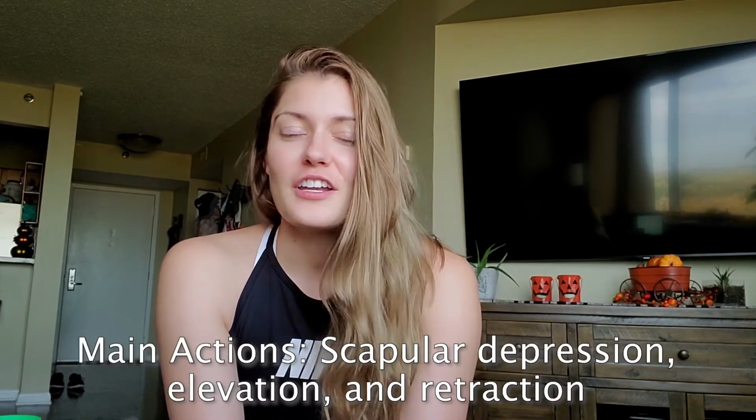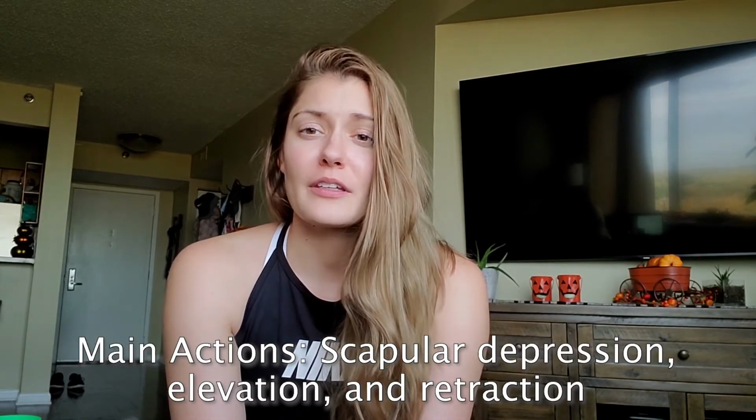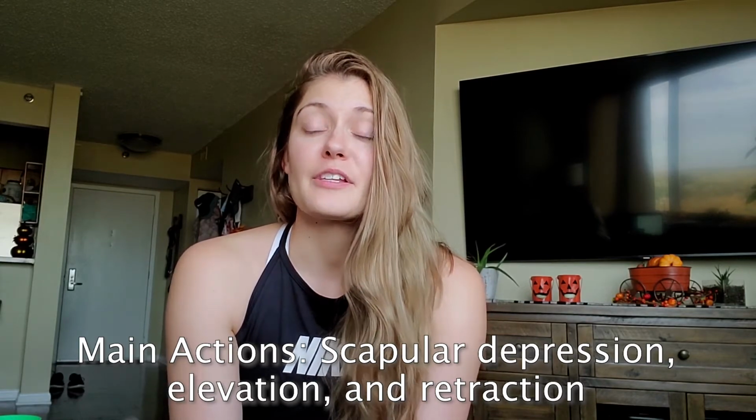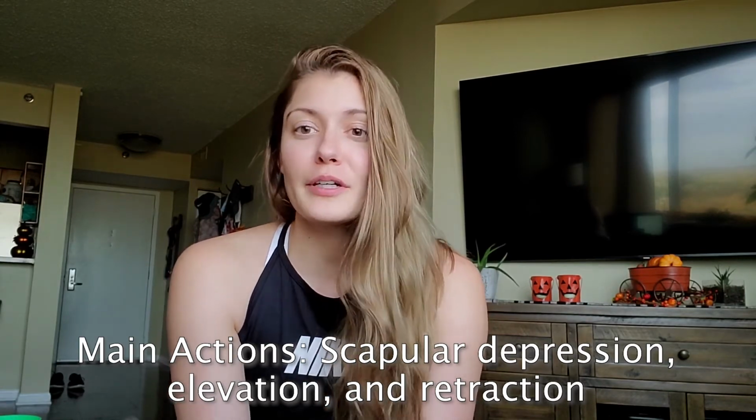The main actions of your trap include scapular depression, scapular elevation, and then scapular retraction. And you'll recall we talked about scapular protraction and retraction. Retraction meaning pulling those shoulders backwards, right? Squeezing those shoulder blades together.